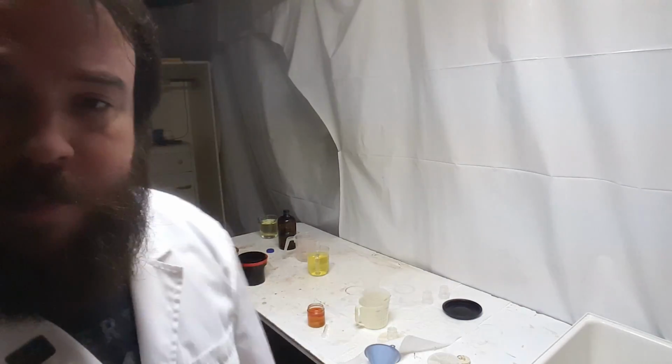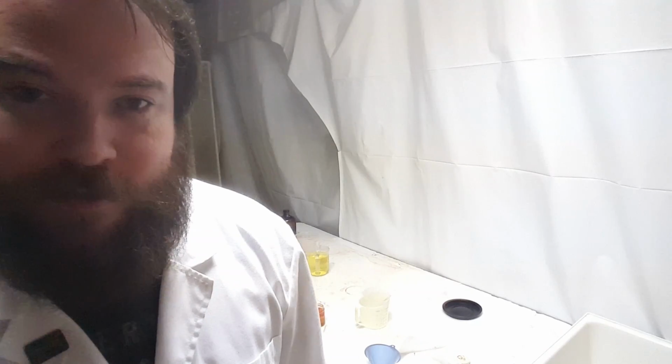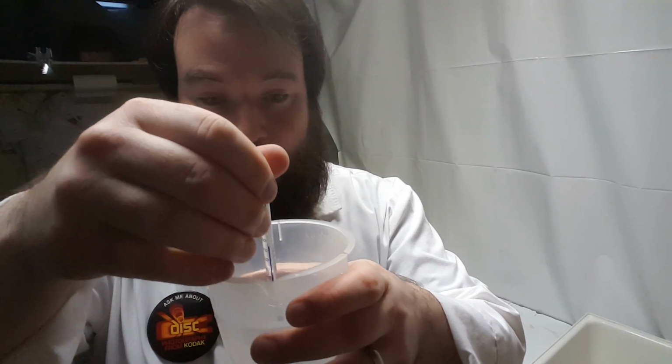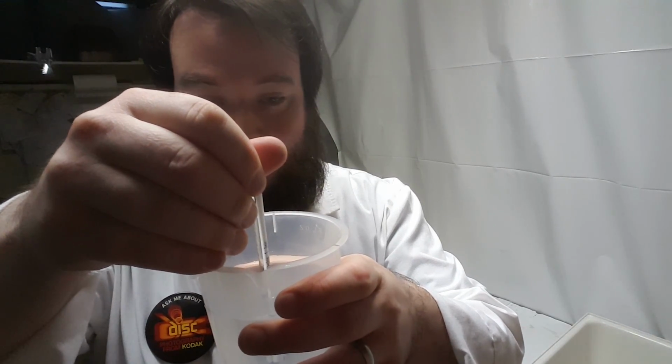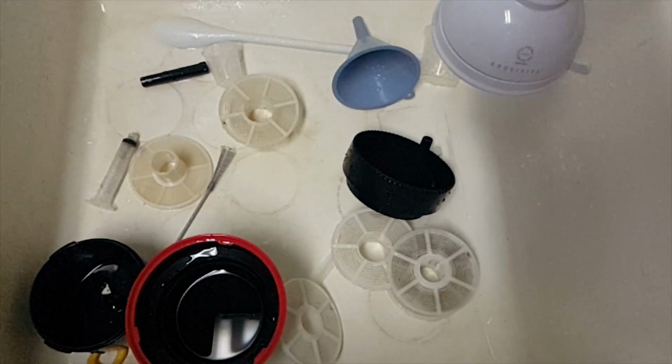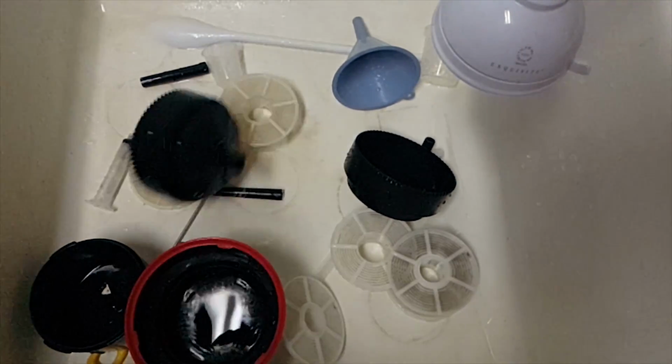This time I need to warm up my developer by about a degree before I get started. That didn't take long at all, just a couple minutes in the bath and the temperature shot up by like 6 degrees. I'm gonna have to bring it back down again. So let that be a lesson. If you're gonna warm up your developer, the bath probably only needs like a minute. Okay, moment of truth time, guys, with batch number 2.